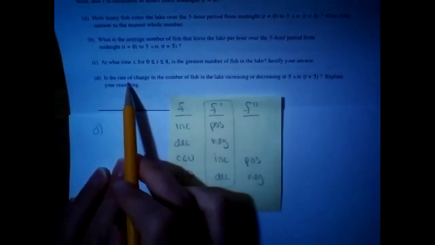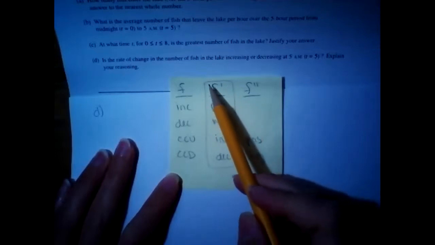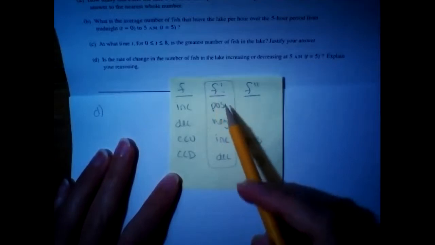Part D, is the rate of change of the number of fish in the lake increasing or decreasing at 5 a.m., which is time 5 hours? Explain your reasoning. All right, I'm gonna pull out my favorite sticky note here. They're asking, is the rate of change increasing or decreasing? The rate is the derivative. That's what they gave you. They gave you rate functions. So is the rate increasing or decreasing at time 5?